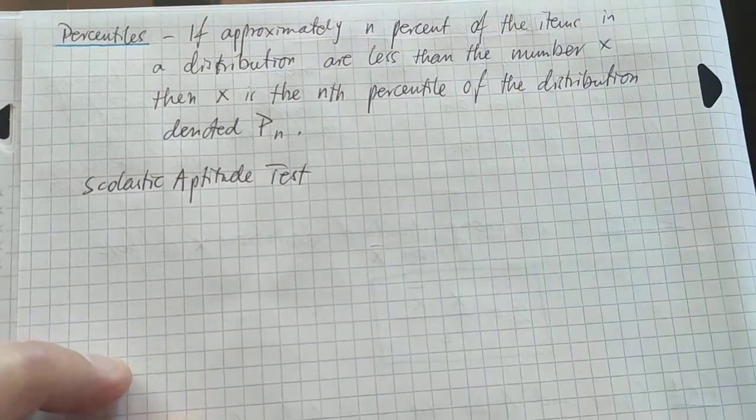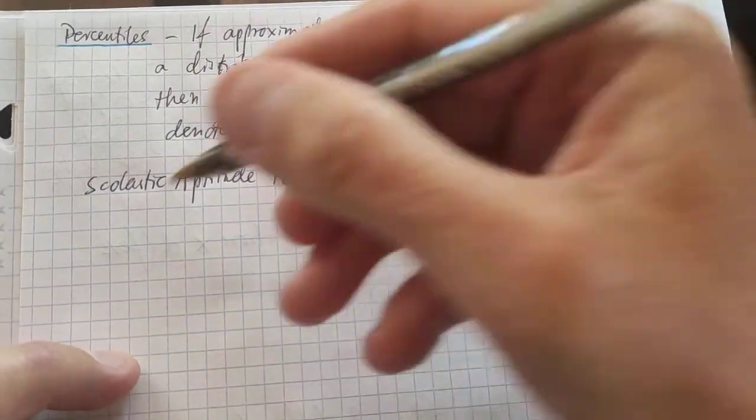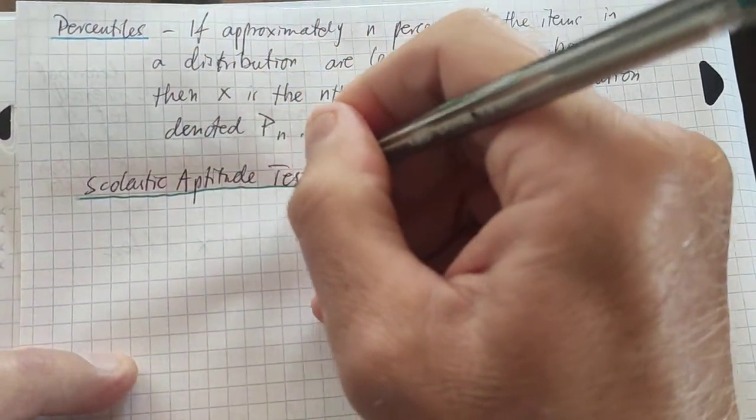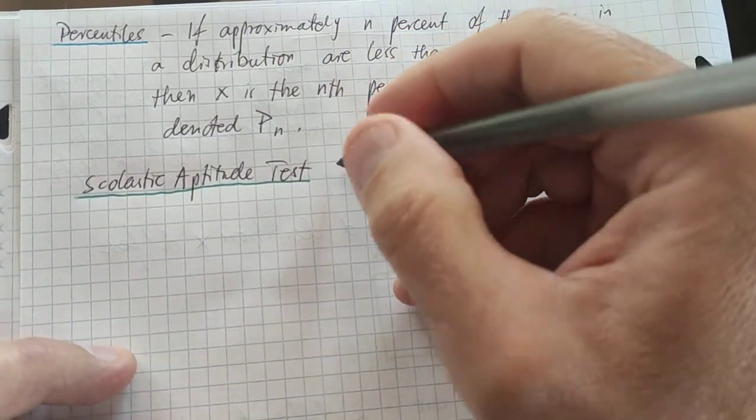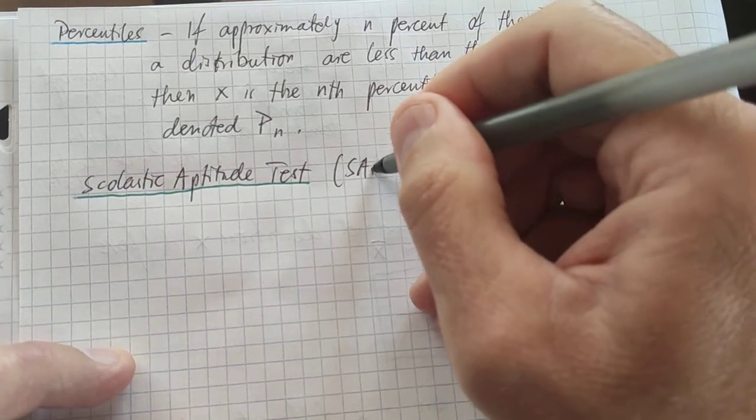So basically what this says is, let's say you scored, I don't know, 83rd percentile. So this is SAT, right?